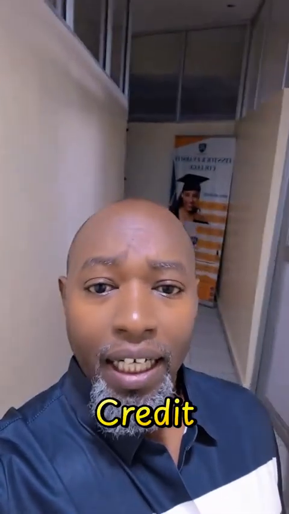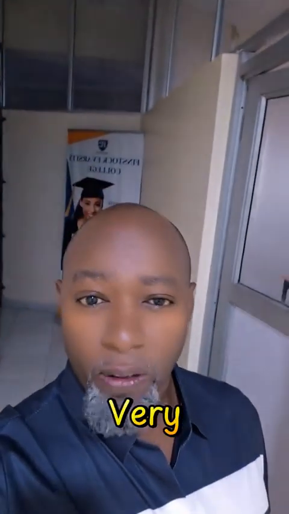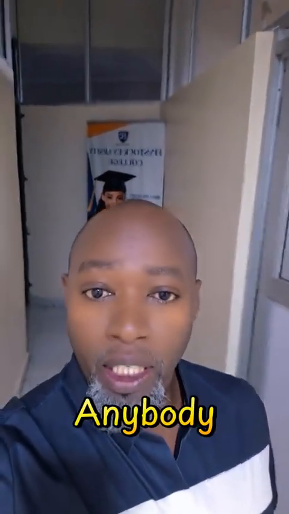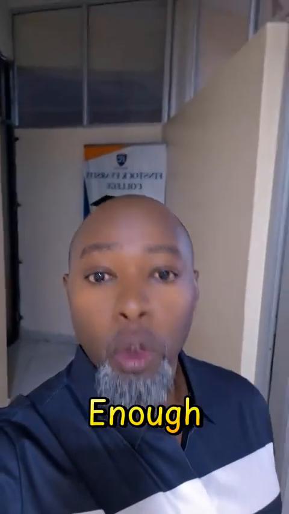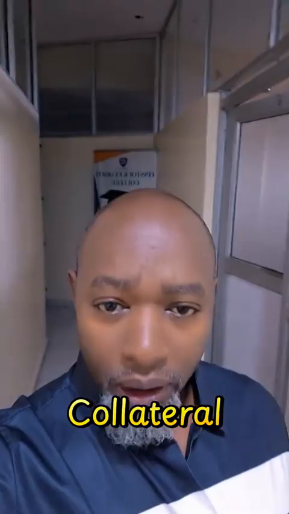That is a credit reference bureau list. If you wind up there, it's going to be very difficult for you to prove to anybody that you are trustworthy enough to be given a loan. Now, the third C is collateral.